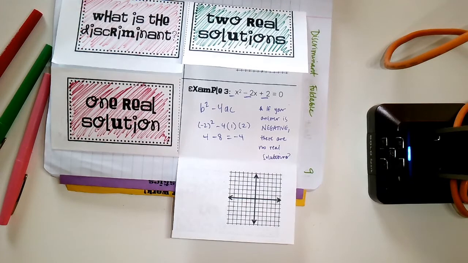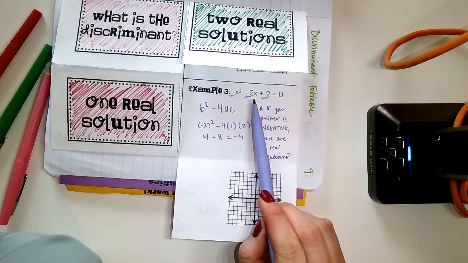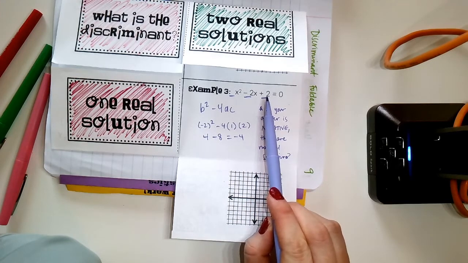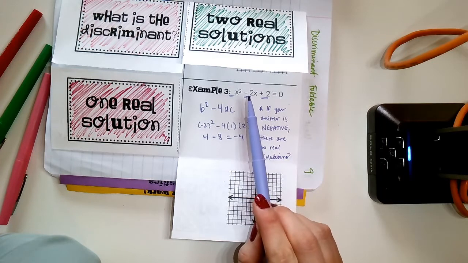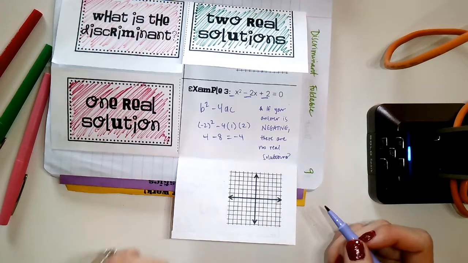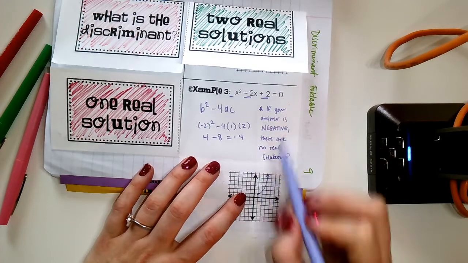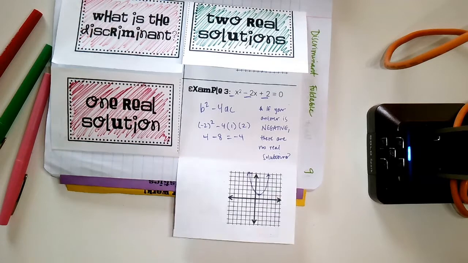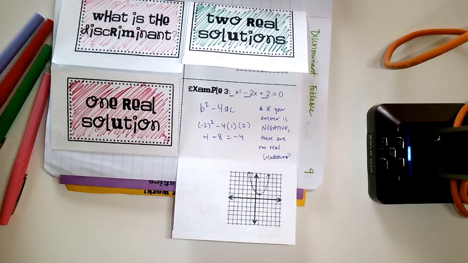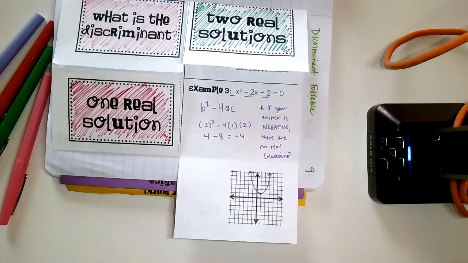Unfortunately, this one will not be able to be factored. If you look at it, it's x squared minus 2x plus 2. My factors of 2 are 1 and 2, which will not add together to make negative 2. But if you were to make a table of this information, you would see that your points would have the vertex here, opening up since it's positive. So you can see that there are no real solutions because it does not hit the x-axis at all.